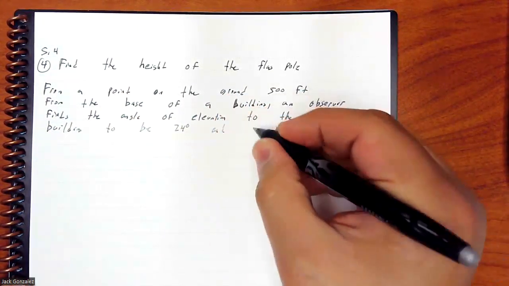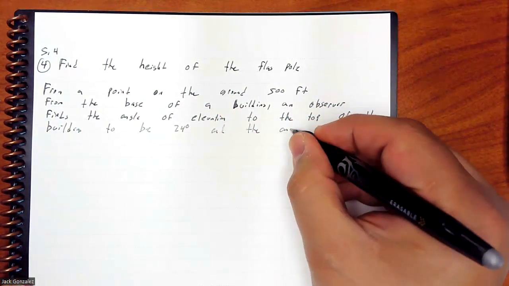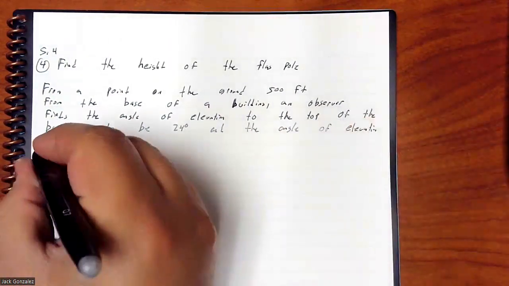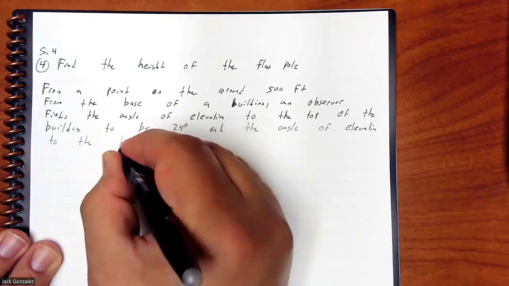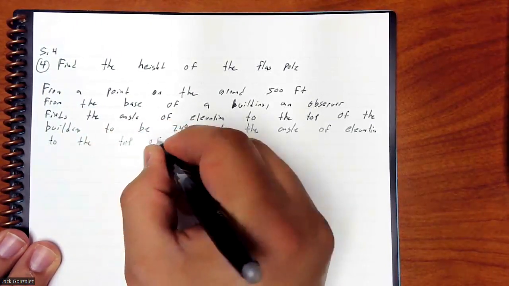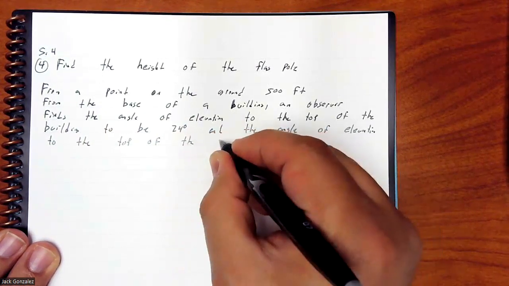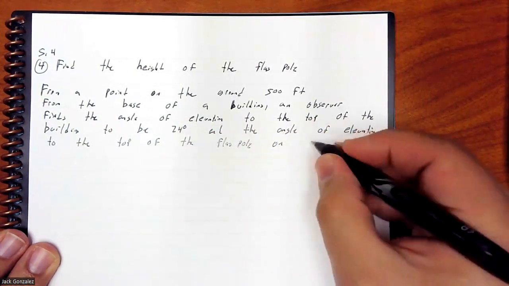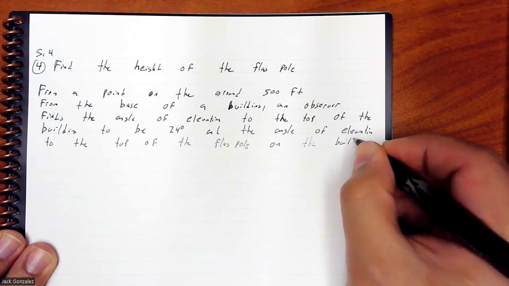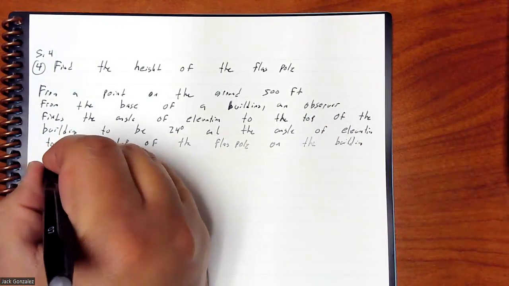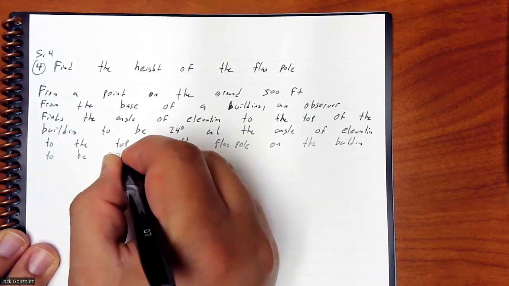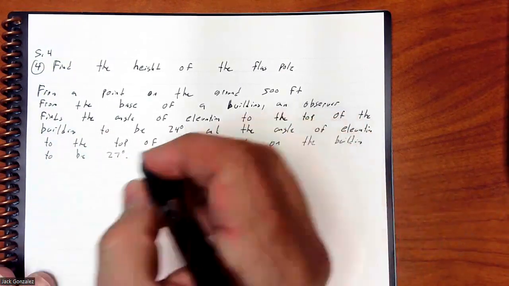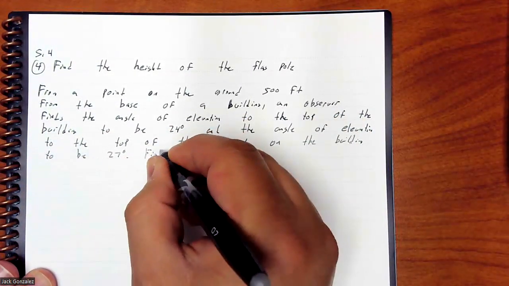And the angle of elevation to the top of the flagpole on the building to be 27 degrees. Okay. Find the height of the flagpole.